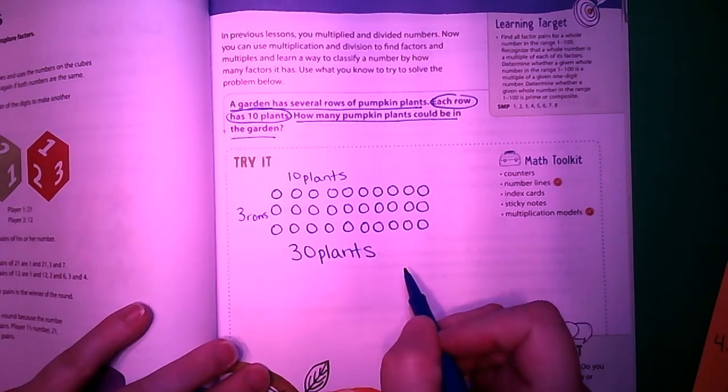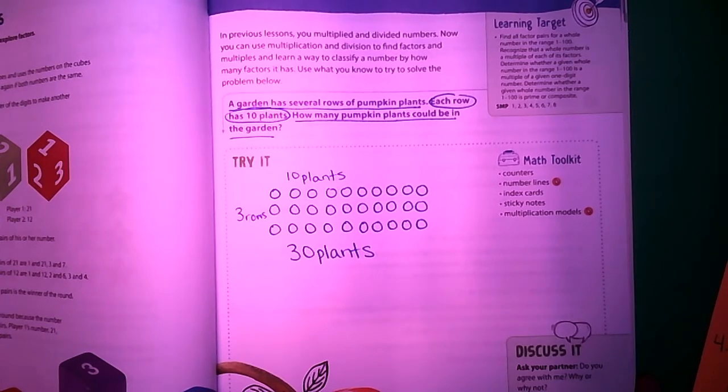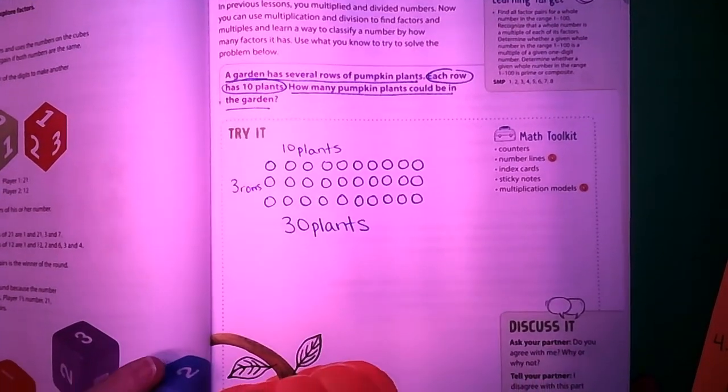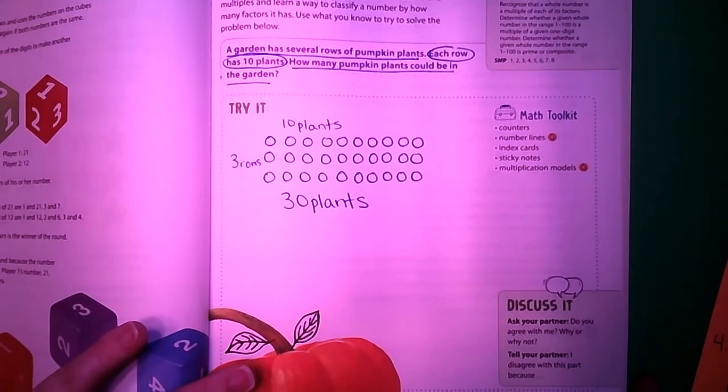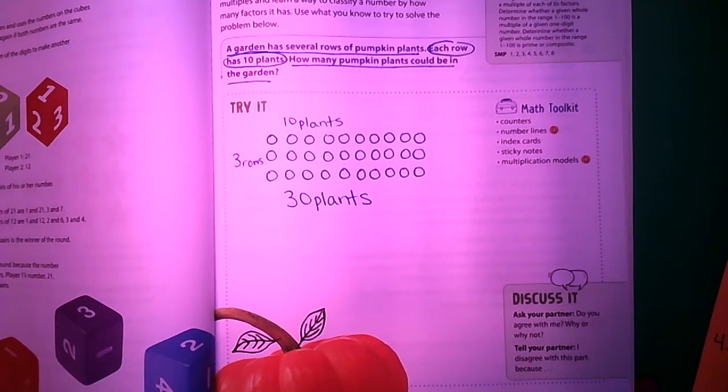Now, this is only one possibility. There are other possibilities. So we could have 5 rows. There could be 10 rows. It doesn't tell us how many rows. It just tells us how many are in each row.